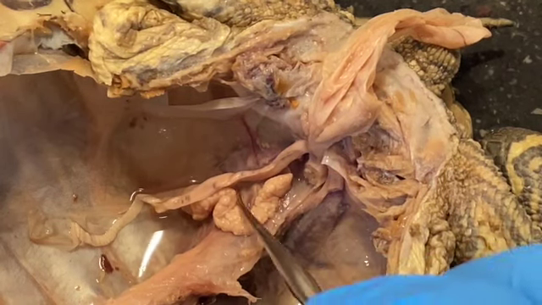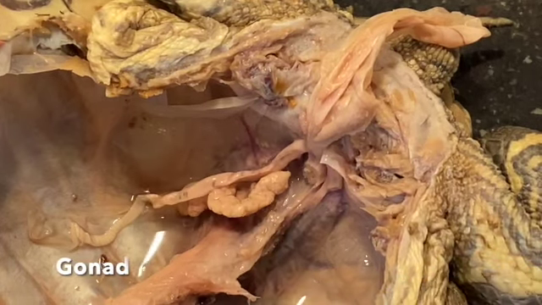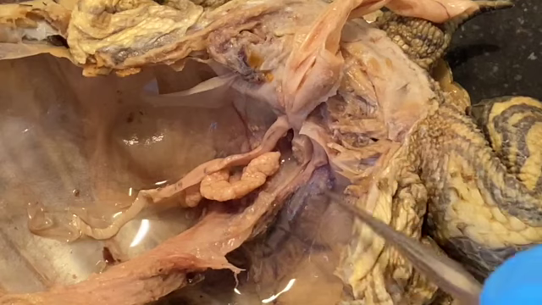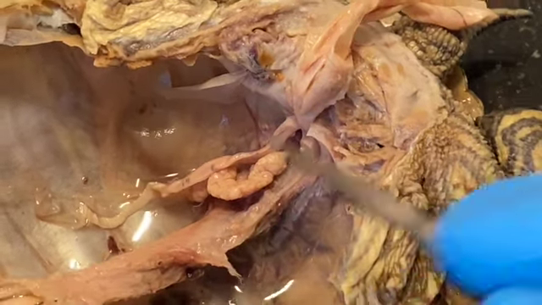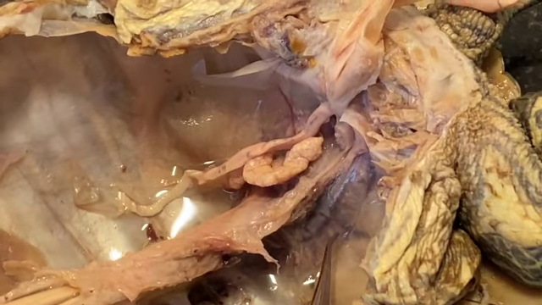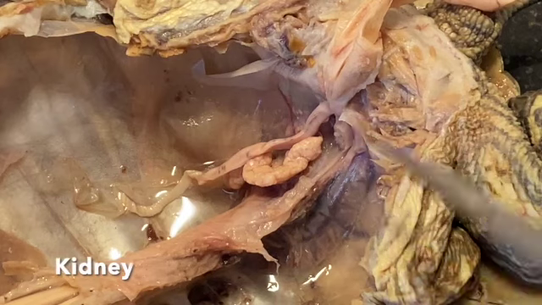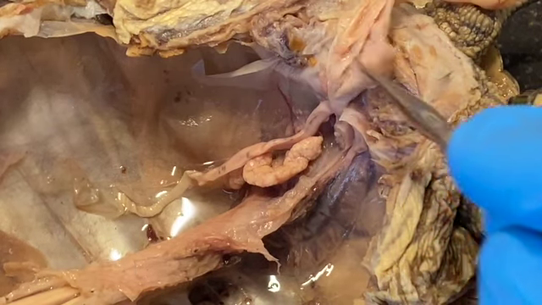On this side, these structures are part of the reproductive system. And on this side, I've removed the gonad, and this structure right here that you can see extending all the way down here and up here, this is the kidney. And the kidney will have connections to the urinary bladder.